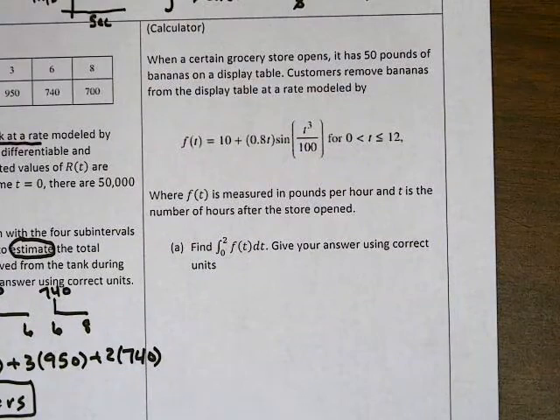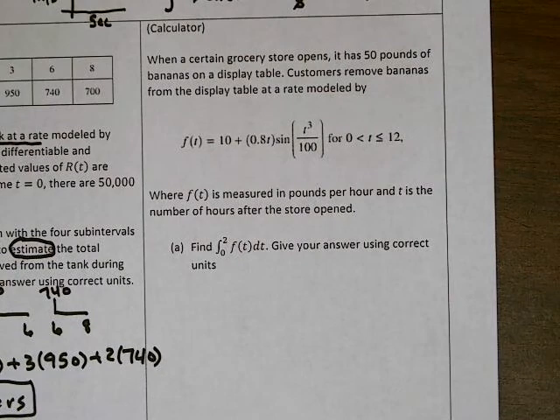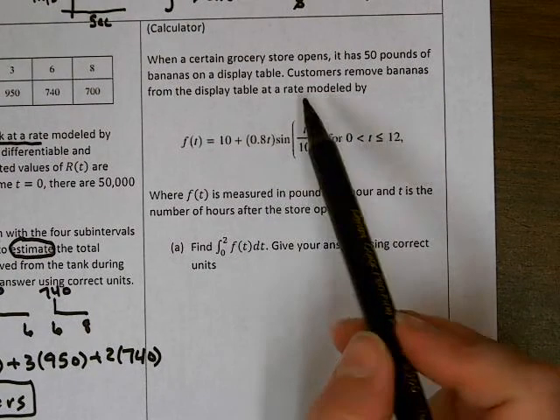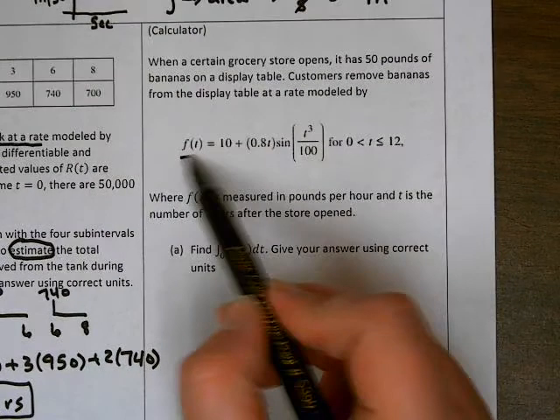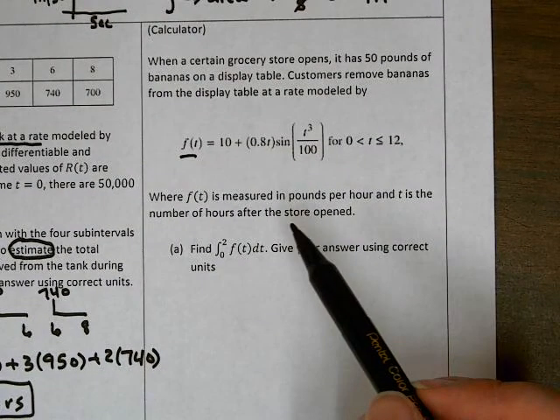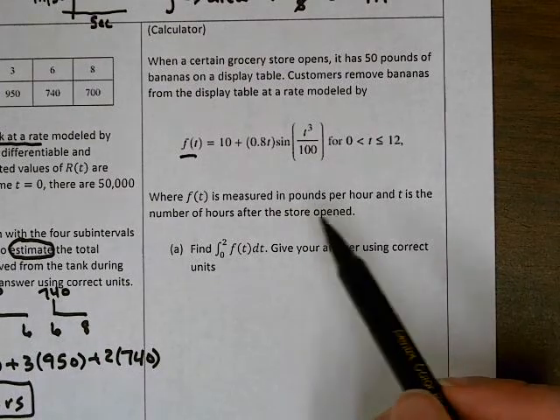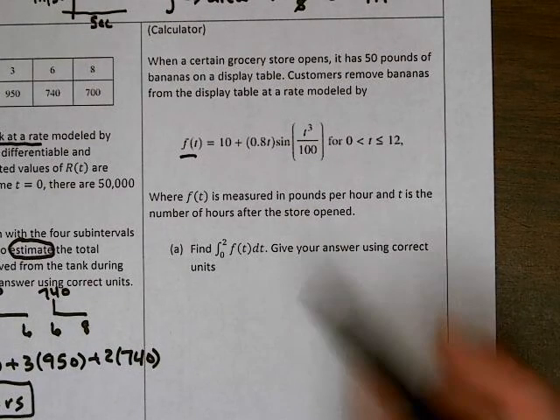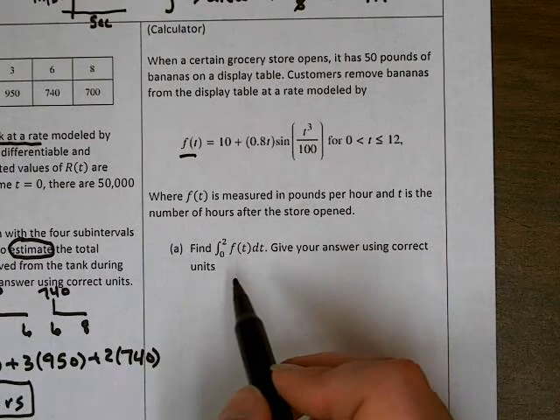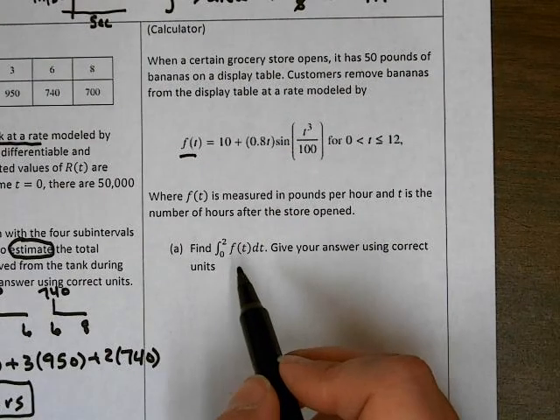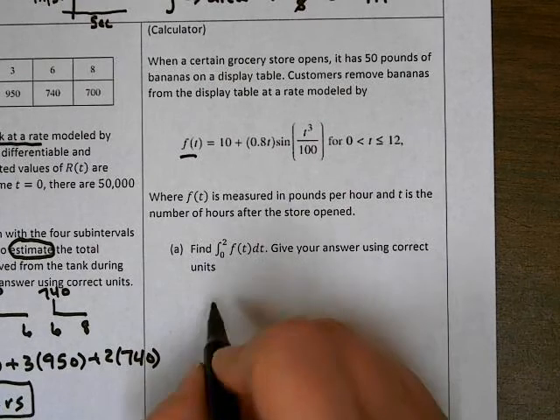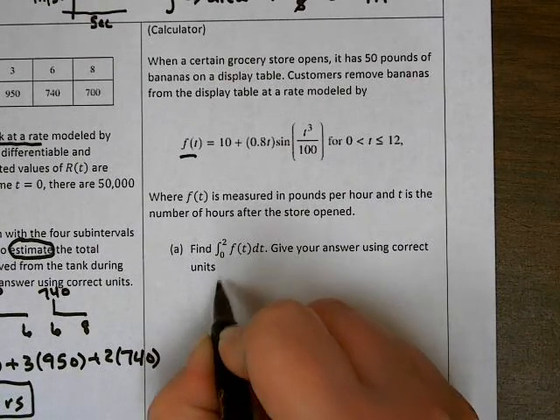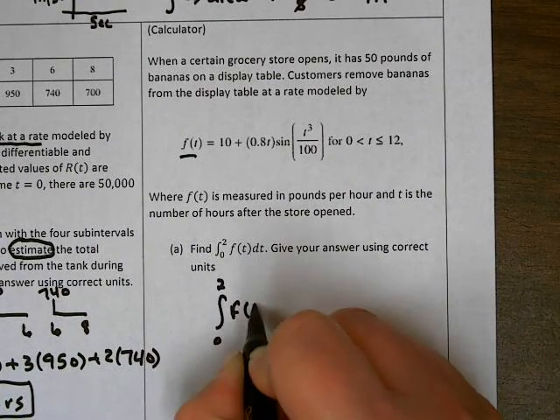So we have the same problem that we had on the other page with the bananas. All right, so we've still got f of t, which is the rate at which customers remove those bananas. And f of t is measured in pounds per hour, and t is the number of hours after the store opens. So we're going to be finding the integral from 0 to 2 of f of t dt.